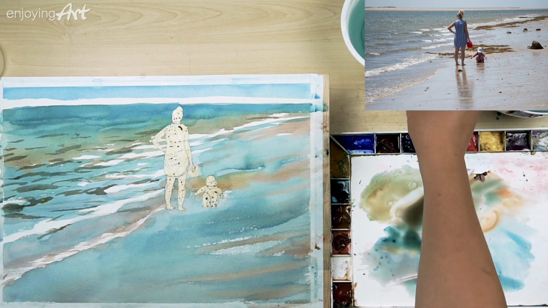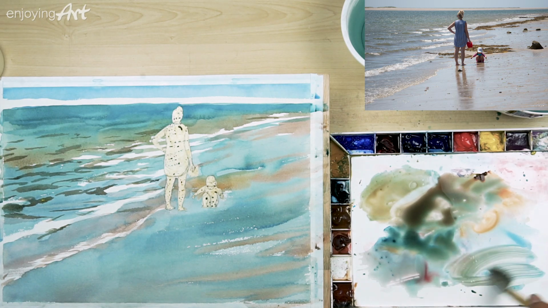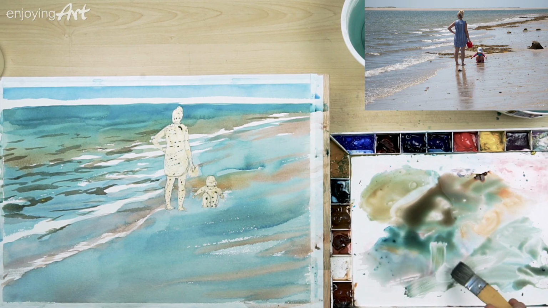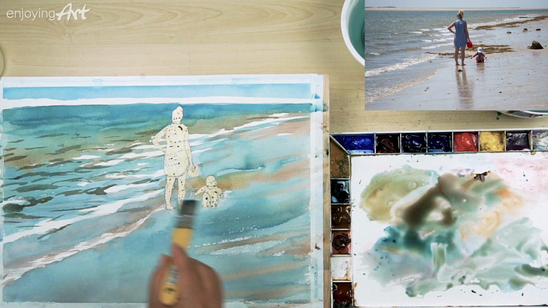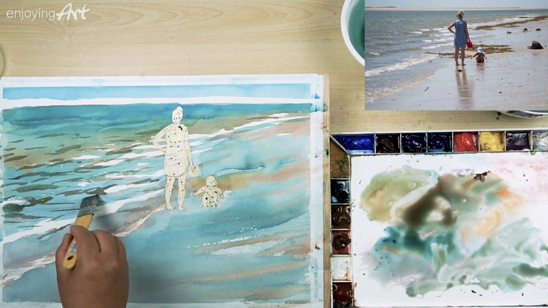I'm gonna have a little bit lighter, have a little bit more blue. And now give it a little bit of those lighter line.